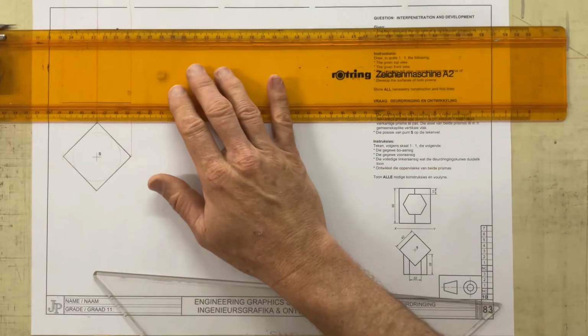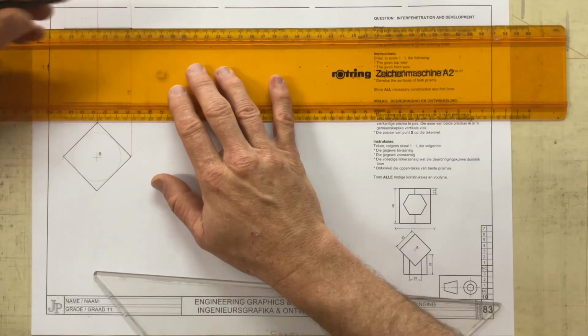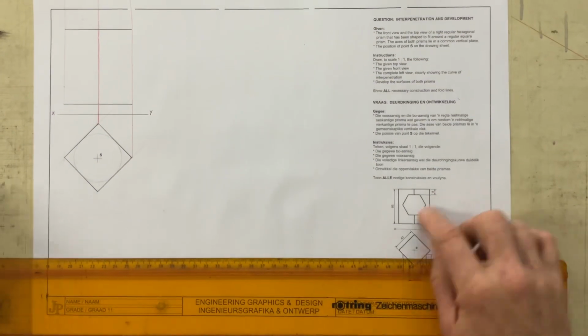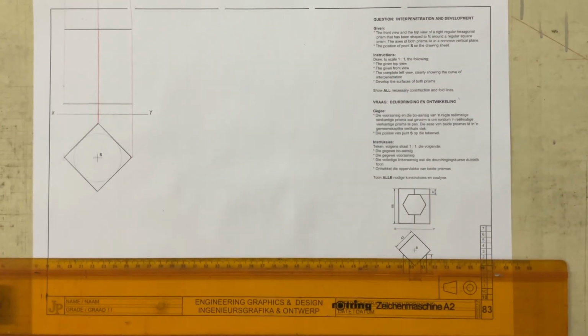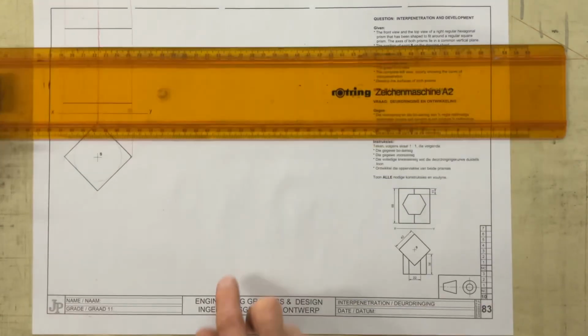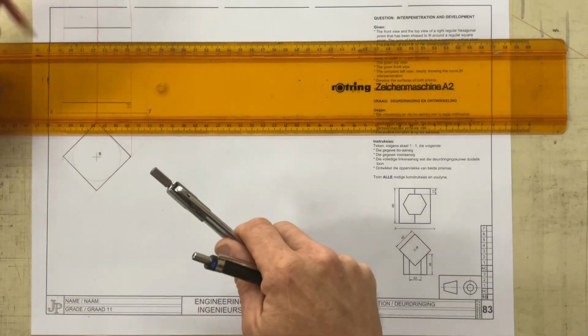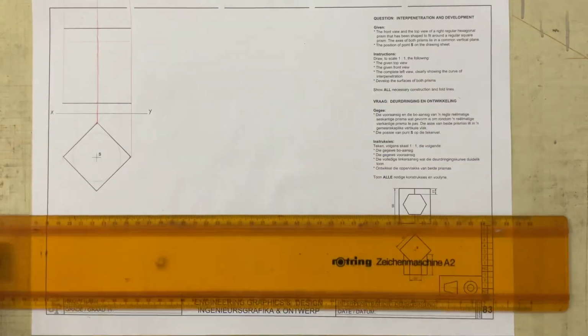And I'm going to draw a line coming across the top here. Right, it says that I need to measure down 11 millimeters over there. Measuring down 11 millimeters from the top, coming down. Mark that off over there. And then I need to draw a construction line coming across here, like that.